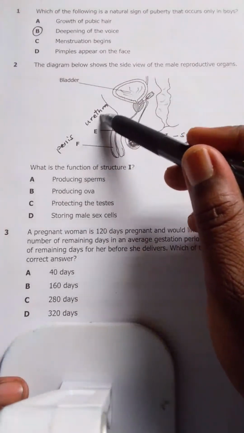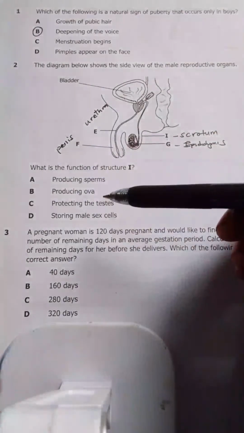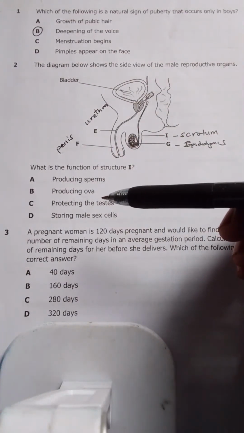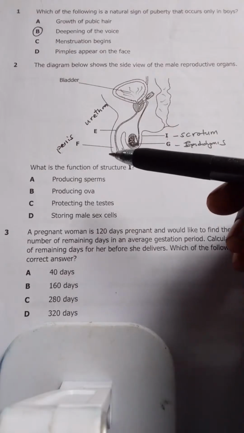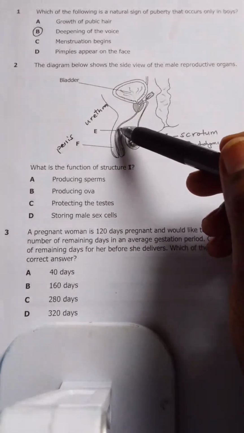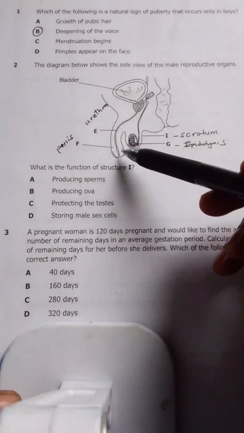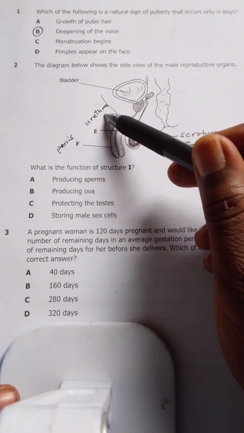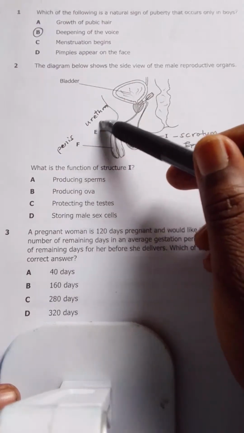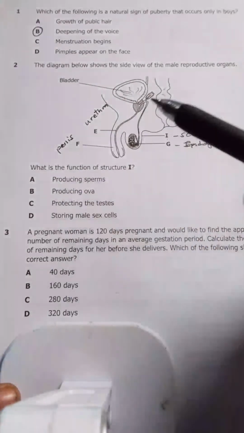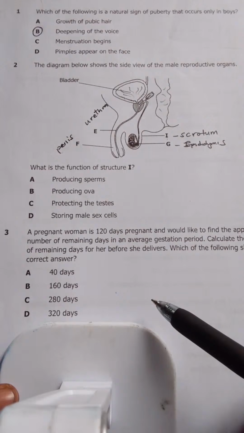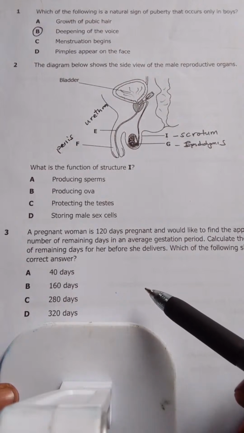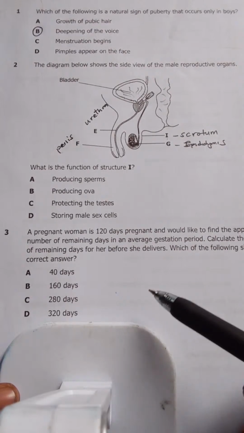Then E is the urethra. The function of the urethra is the passage of urine from the urinary bladder until it comes out, as well as semen. So passage of both urine and semen.